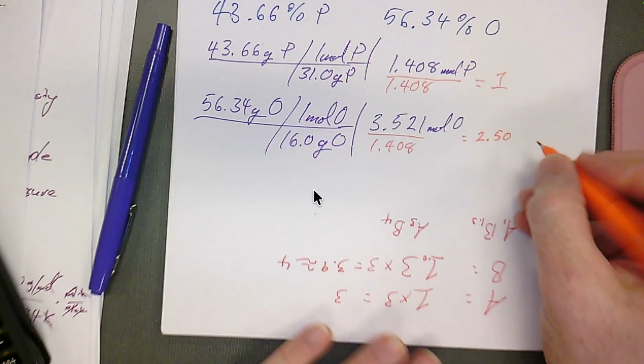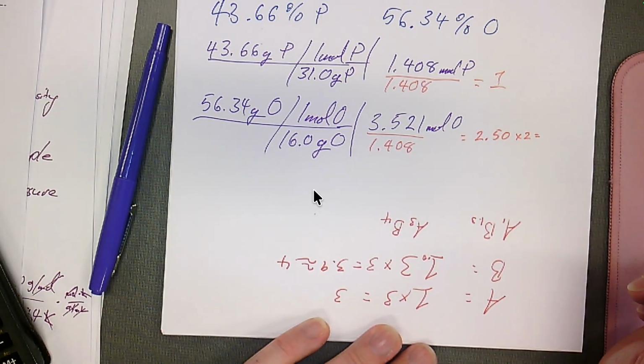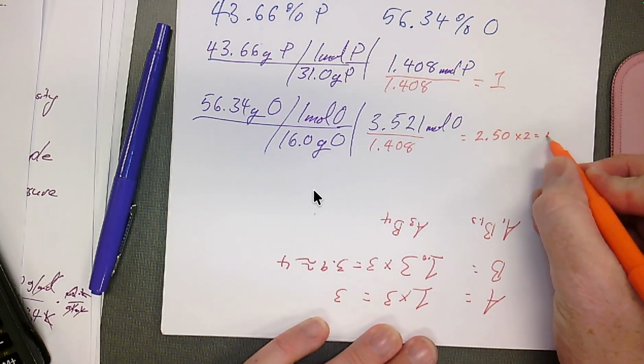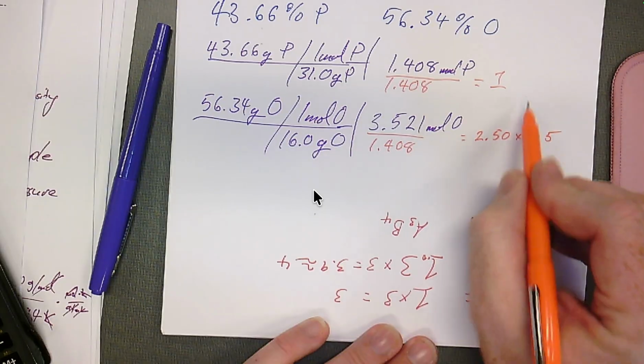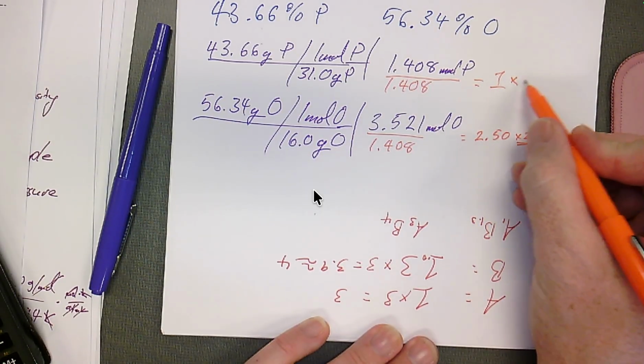Yeah, I can multiply by 2. So if I take that times 2, what's it going to equal? What's 2.5 times 2? 5. All right. But whatever I do to this one, I have to do the other one. So understand where the 2 came from.